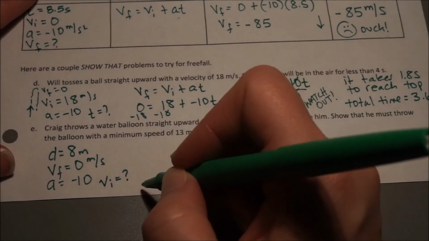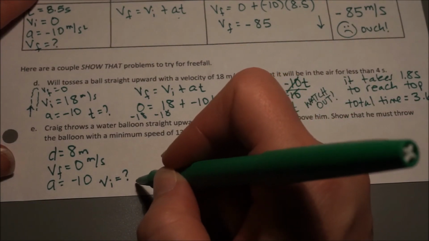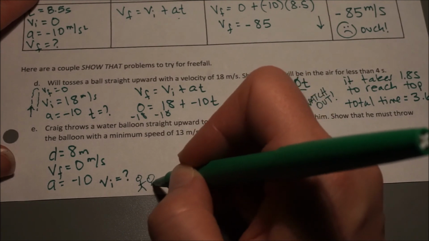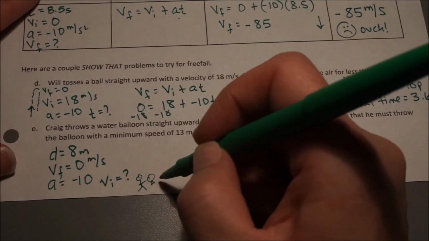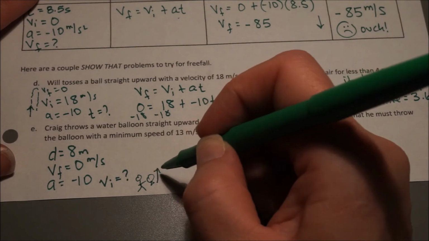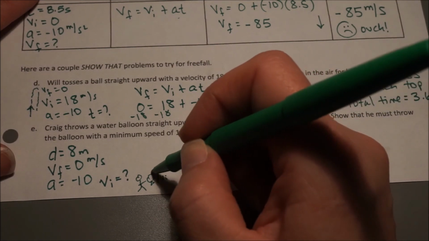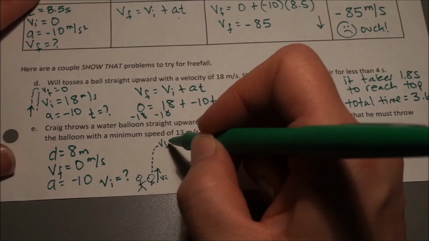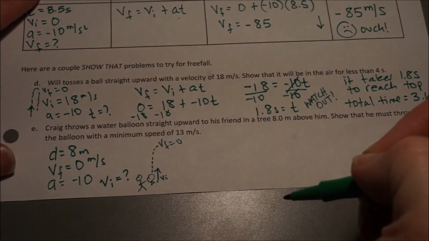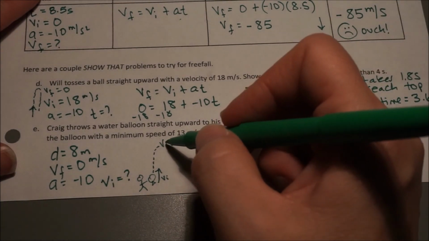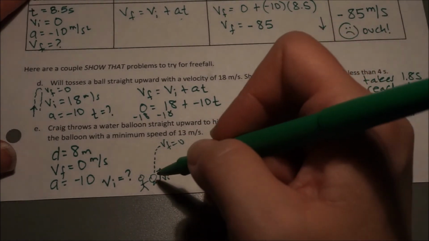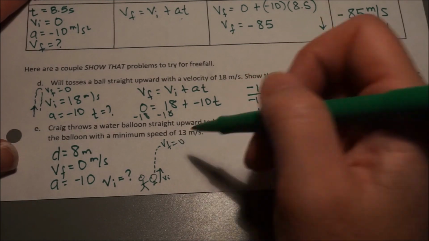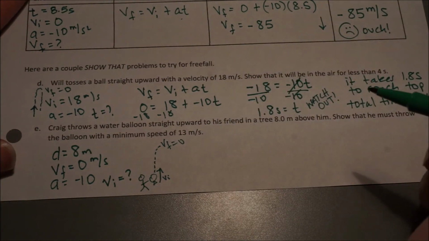If you want to draw a picture of this, if you're confused before you start, I'll try to squeeze it in here at the bottom. There's our water balloon. We're trying to find out the initial velocity so that the balloon can go up and then just come to a stop. Our friend is going to be up here at the top to catch it. We don't need it to be going too fast past him. So that's why we set our final velocity equal to 0.